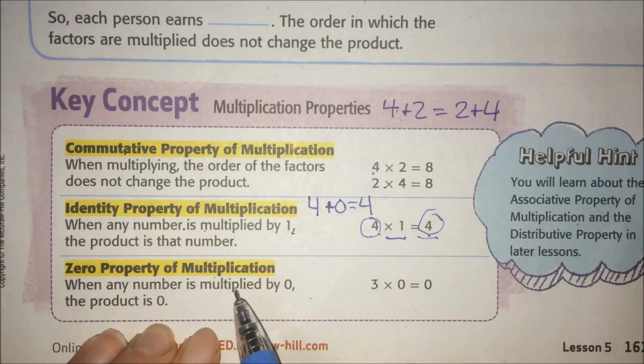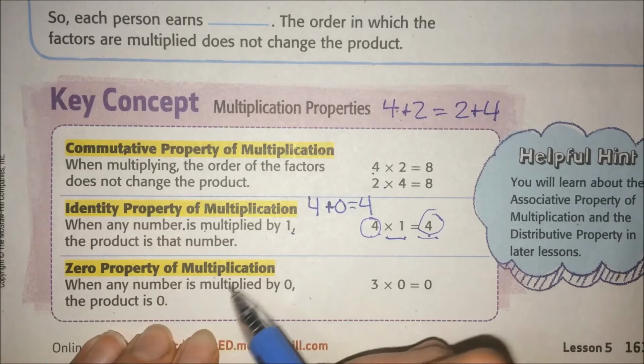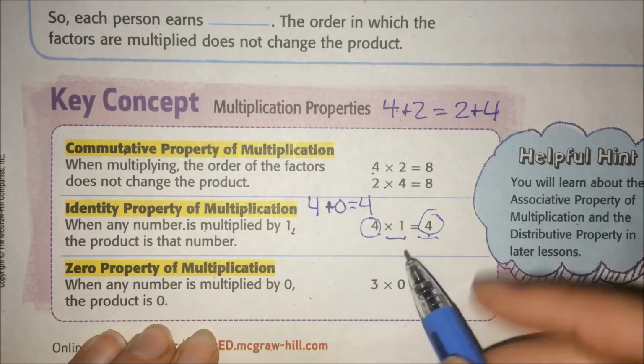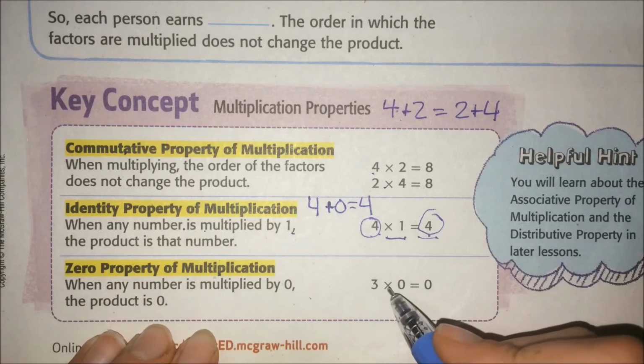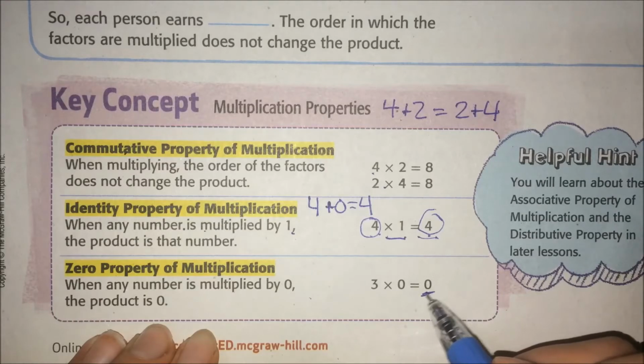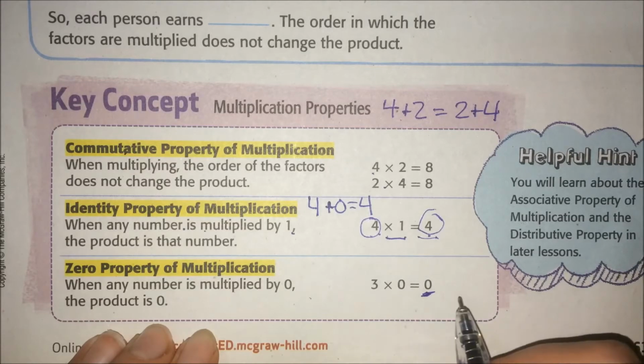Zero property of multiplication. Okay, so this is a new one. When any number is multiplied by 0, the product is 0. That makes sense, because you can't have 3 groups of 0, there wouldn't be anything. You'd still have 0. So if you multiply a number by 0, it equals 0.